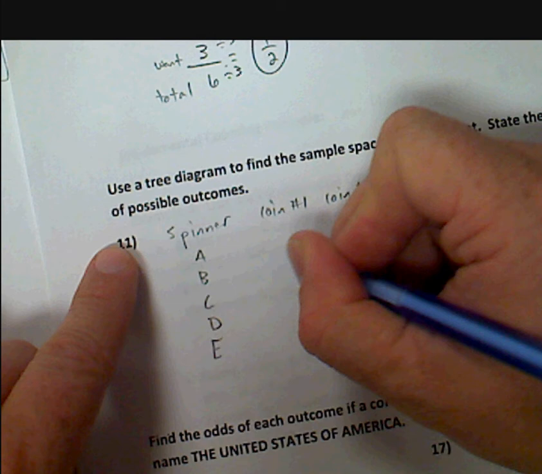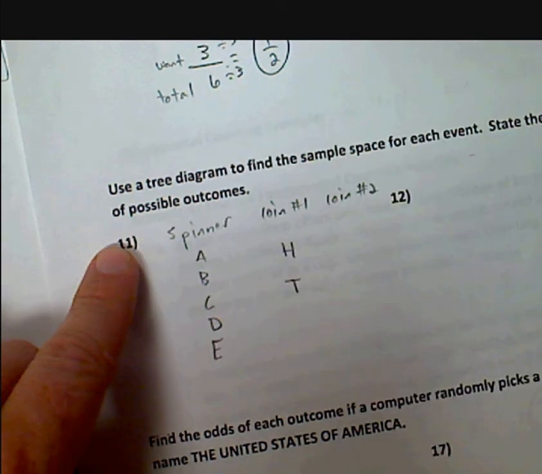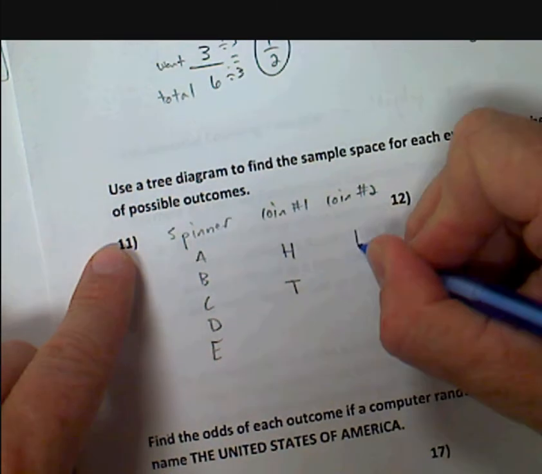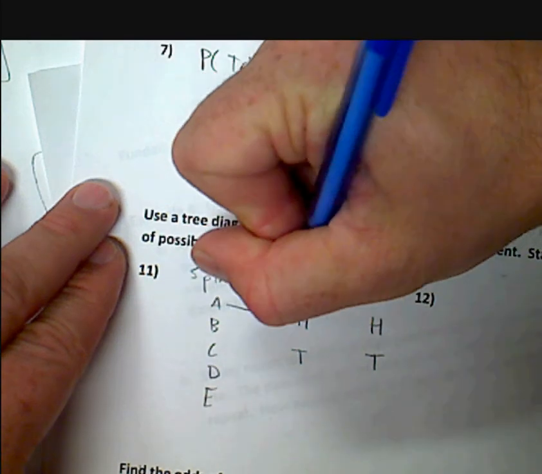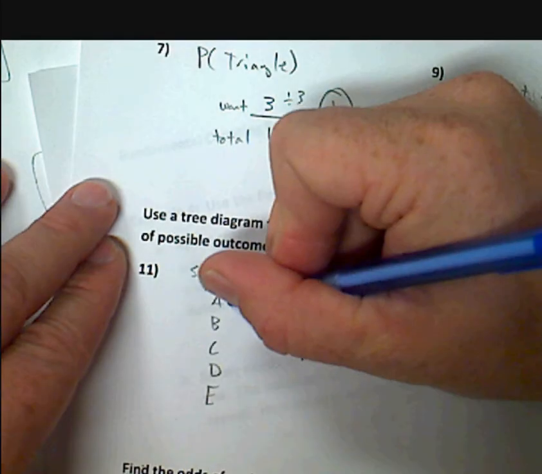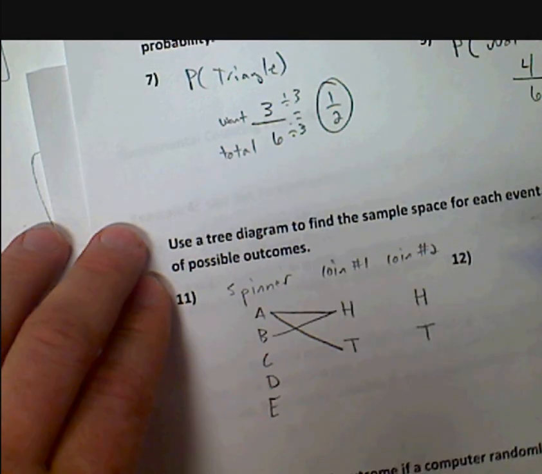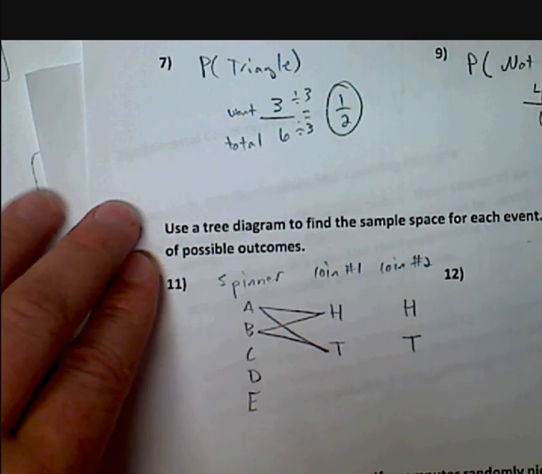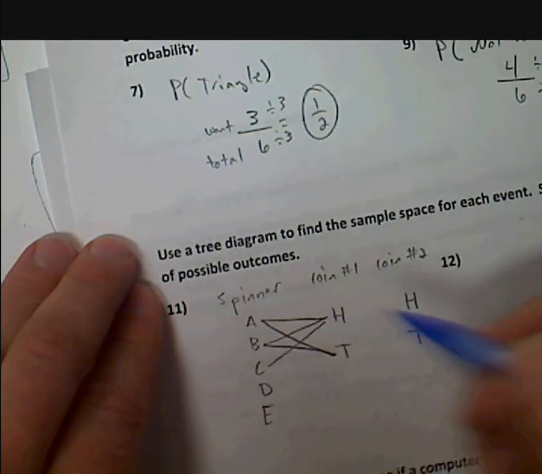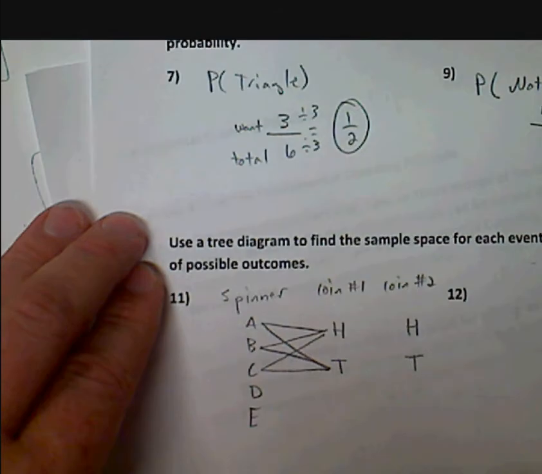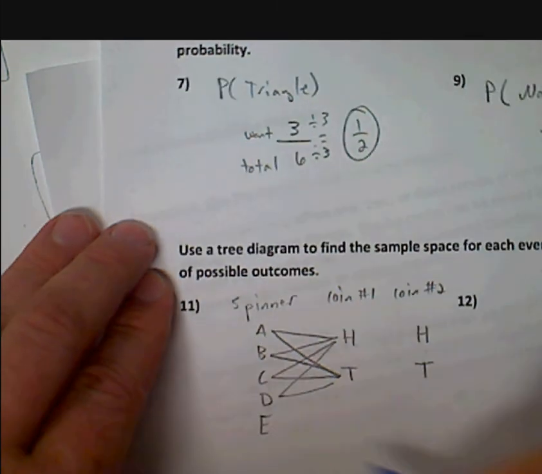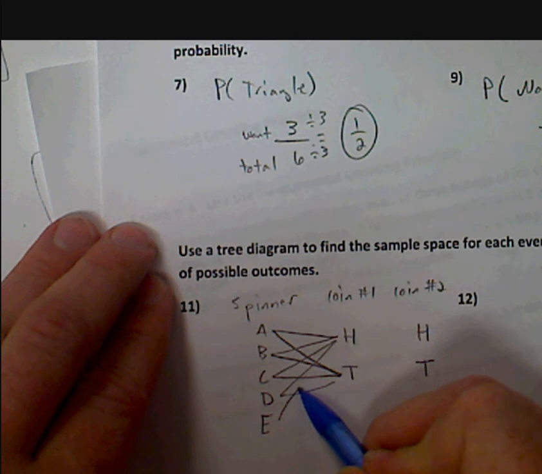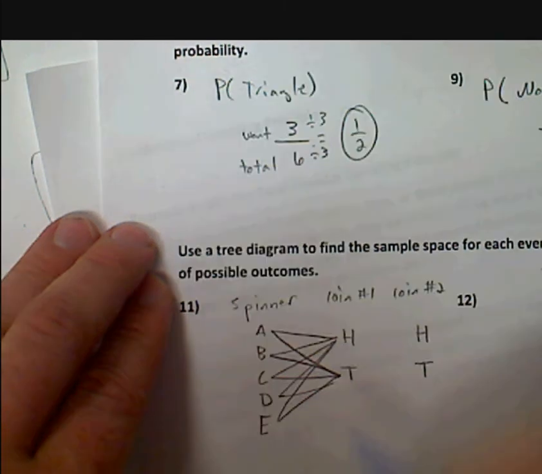Then a coin is tossed. Well, I could either get heads or tails. Then another coin is tossed. Heads or tails. So I could spin A, flip heads. I could spin A, flip tails. I could spin B, flip heads, spin B, flip tails. Spin C, flip heads, spin C, flip tails. I could spin D, flip heads, spin D, flip tails. I could spin E, flip heads, spin E, flip tails.